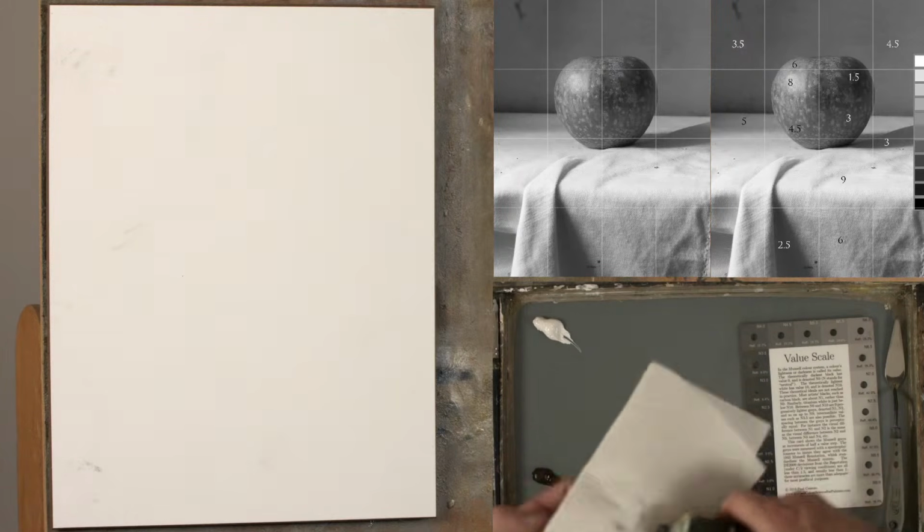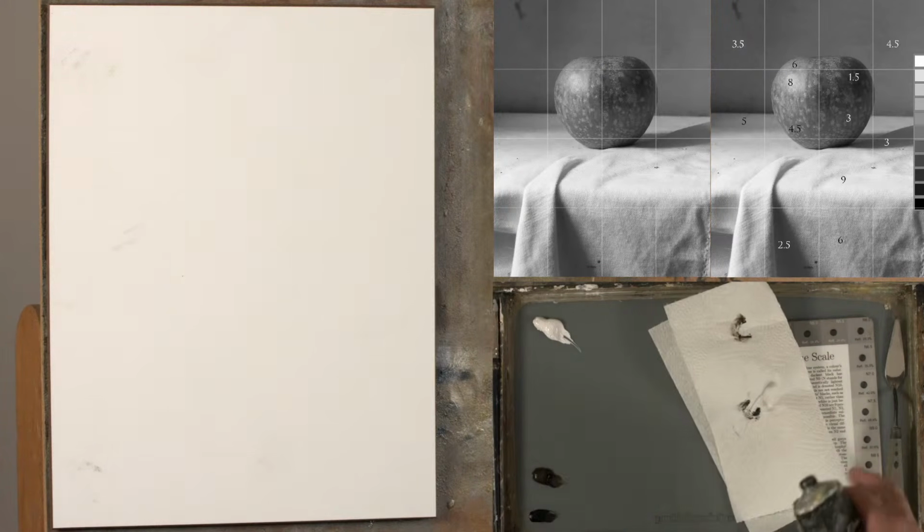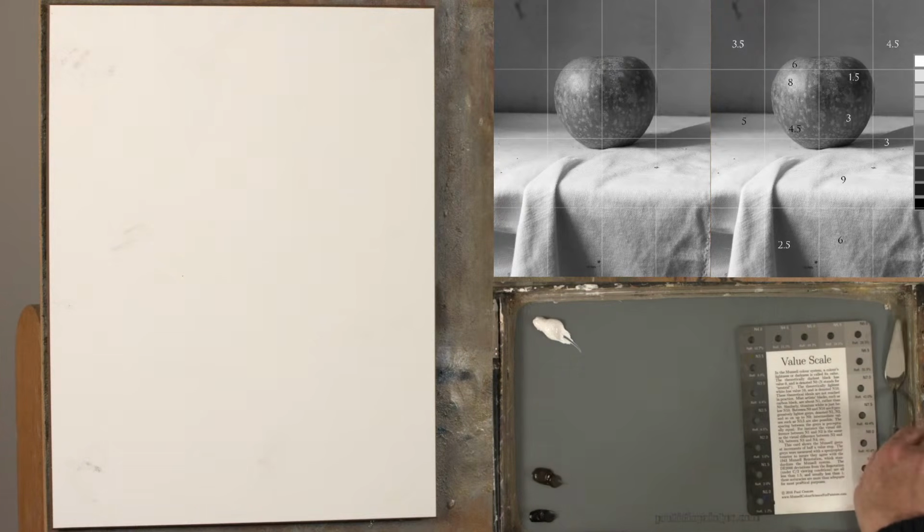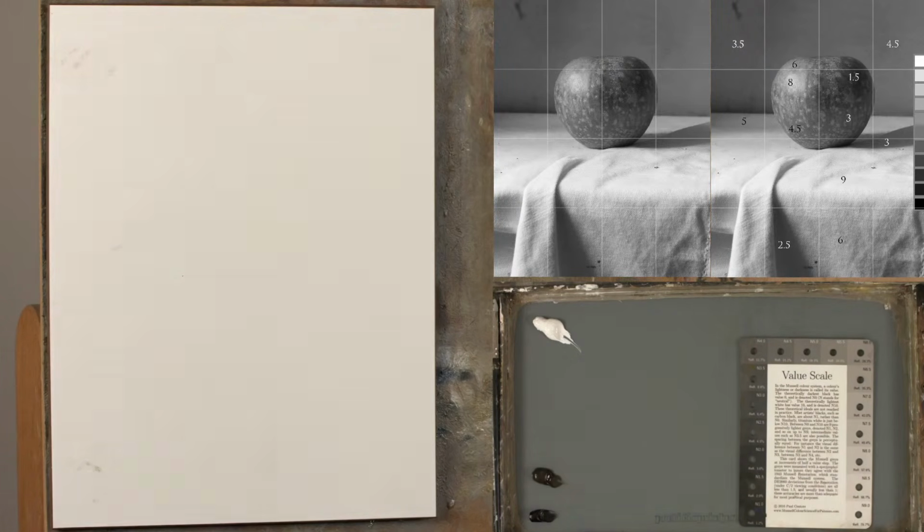For me personally, I'm not that bothered for value studies about whether they're perfect neutrals or not, as long as they're fairly consistent. And I like to let them lean a little bit towards brown, towards the raw umber. But we do want to match some of these values, okay?